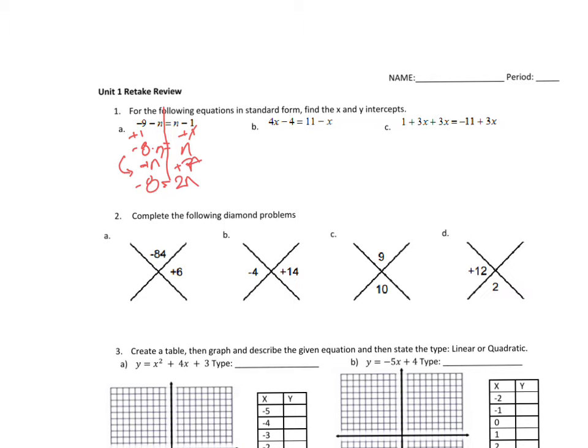And my last step always when I'm solving an equation is to divide by whatever the number is in front of the letter. In this case, it's 2. The reason I do that is because anything divided by itself is 1. Negative 8 divided by 2 is negative 4 equals n. That is the answer for A.